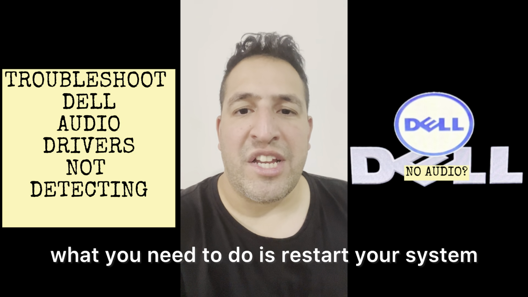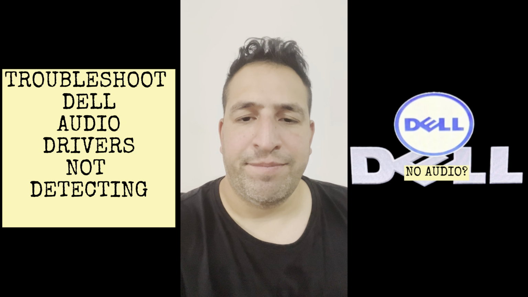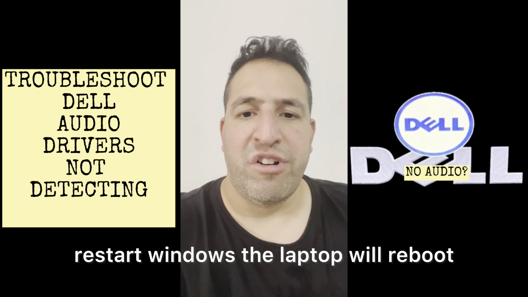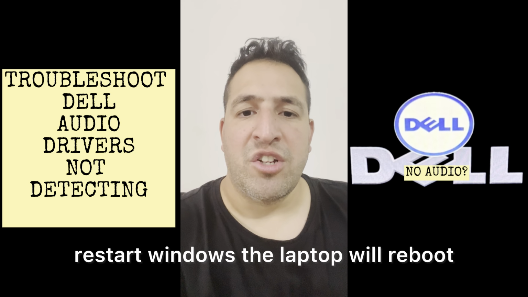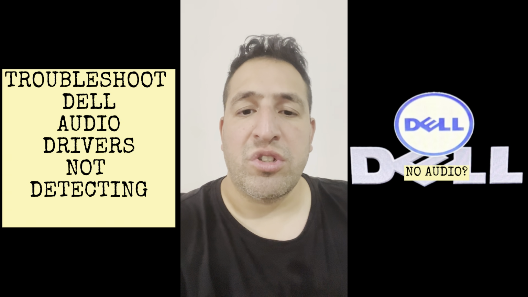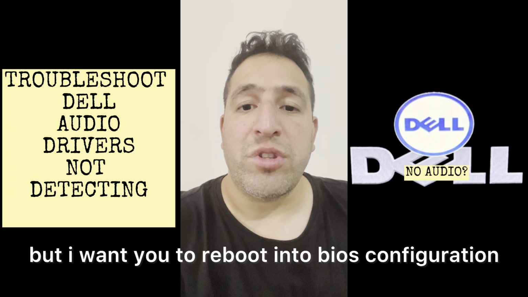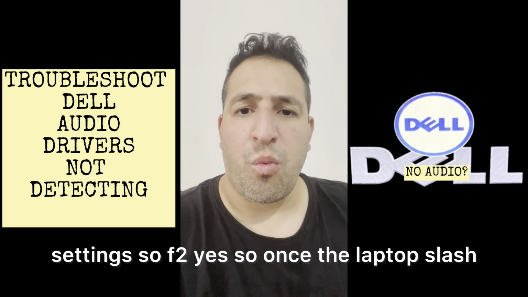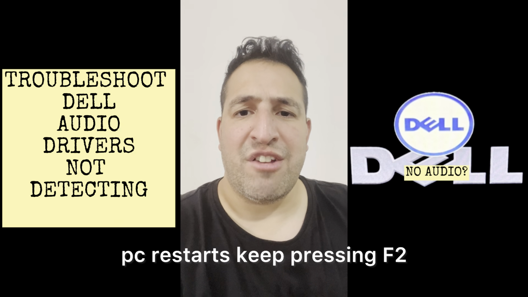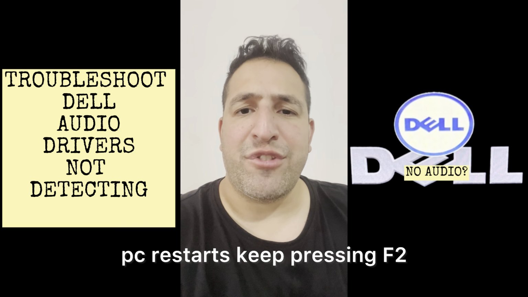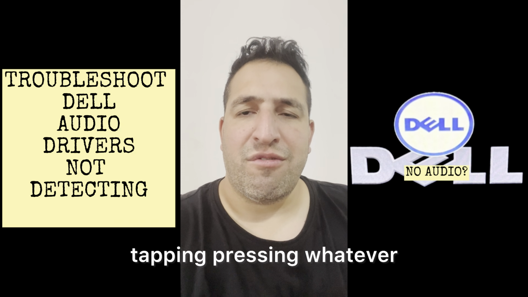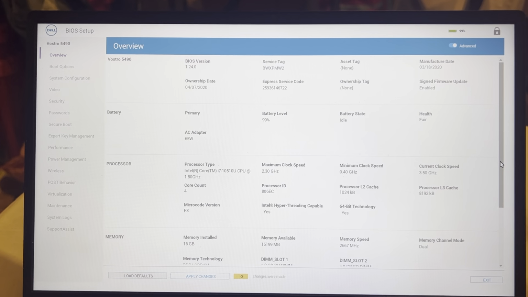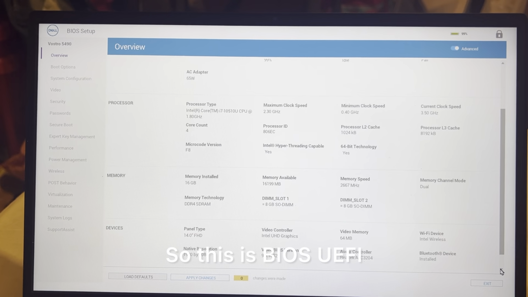What you need to do is restart your system. Once you click on start, restart Windows, your laptop will reboot, but I want you to reboot into BIOS configuration settings. So F2, yeah. Once the laptop/PC restarts, keep pressing F2, tapping, pressing whatever, and then BIOS will appear on screen. So this is BIOS UEFI.